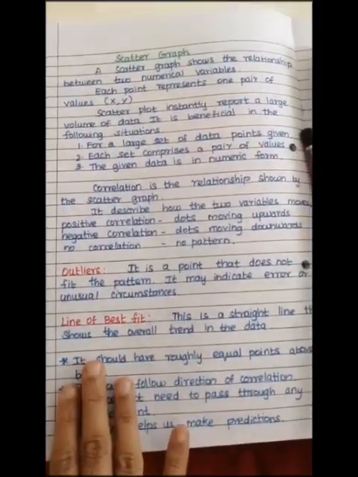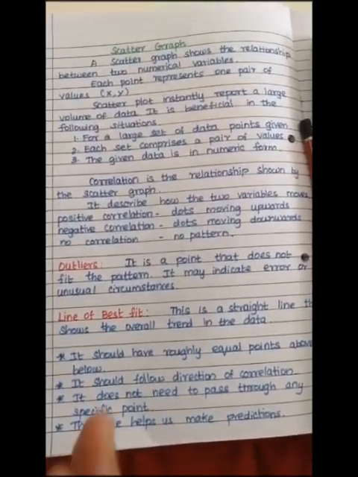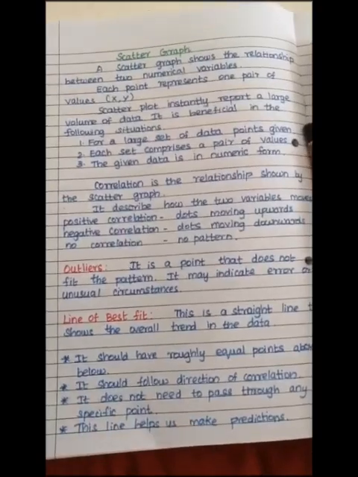Next, the line of best fit is the line where some of the dots are touched by the line and some are not.